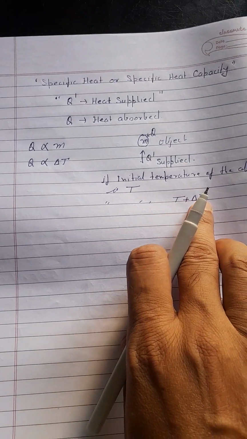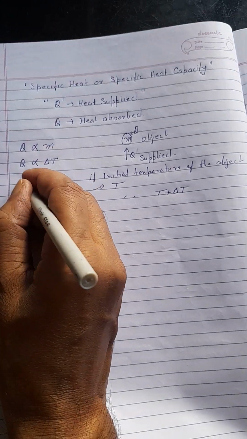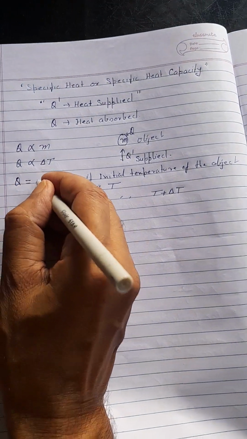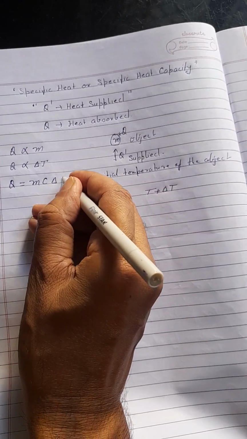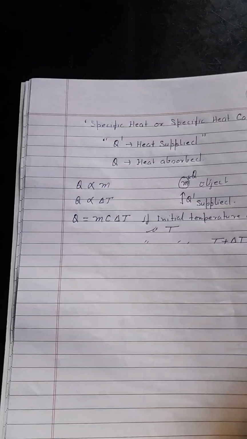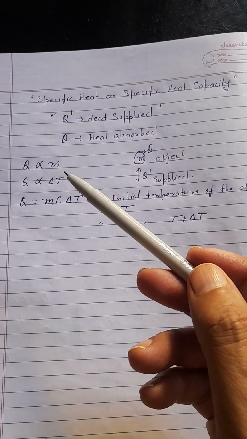That is a delta T due to the absorb of heat Q. Hence Q equal to mc delta T.